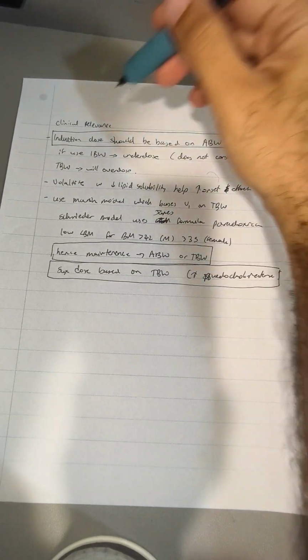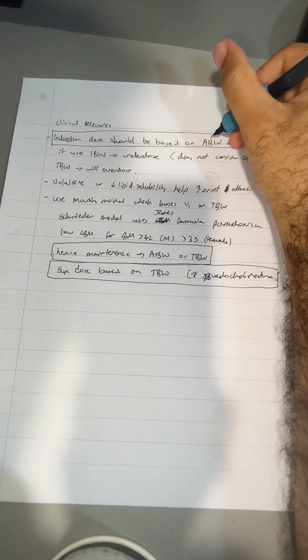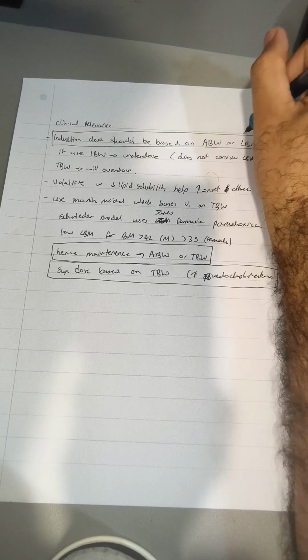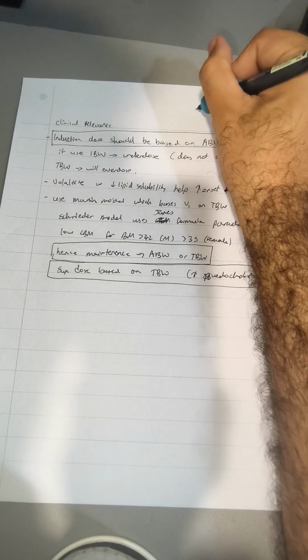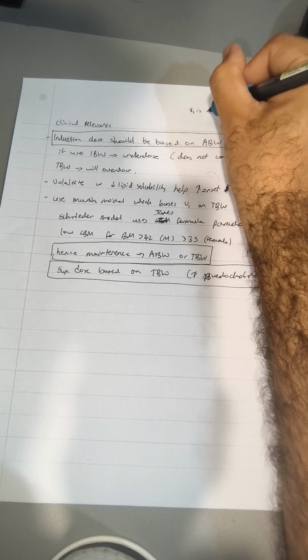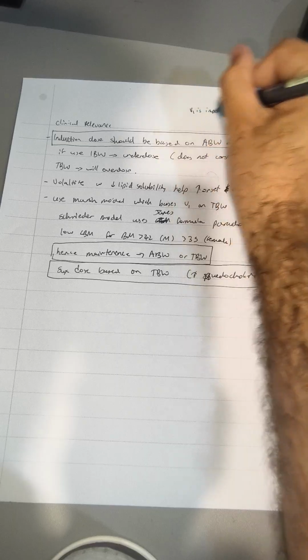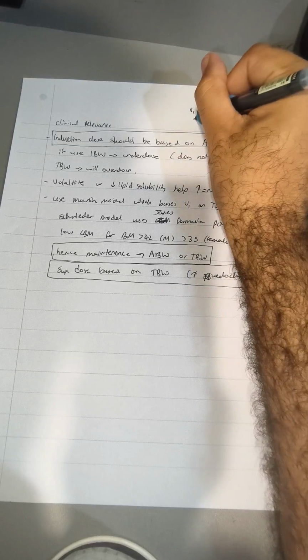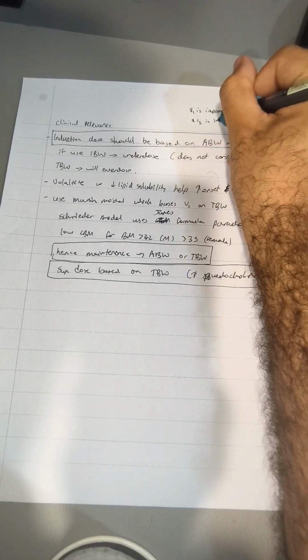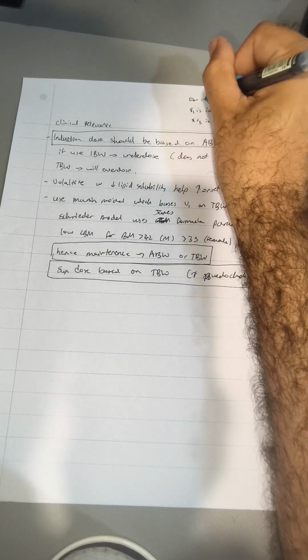So, just as a point here, induction dose should be based on adjusted body weight or lean body weight. Why? Because V1 is important, plus V2, and V3 is less important for induction.